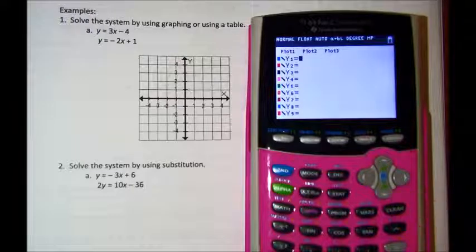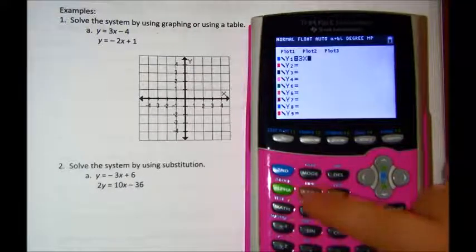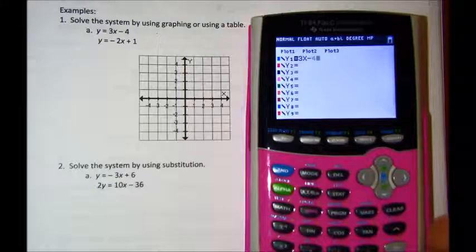Clear anything that's already in your y1 and type the first equation, 3x minus 4. Then we're going to type the second equation into y2, negative 2x plus 1.